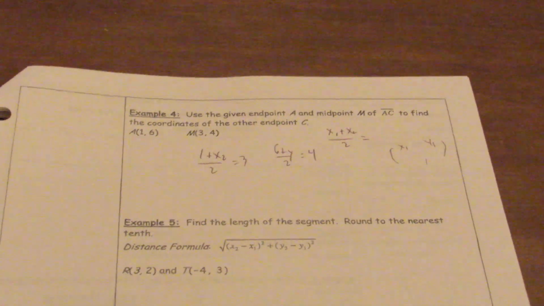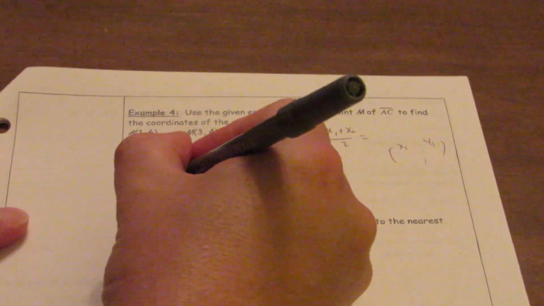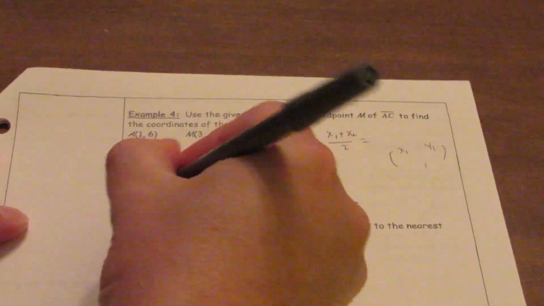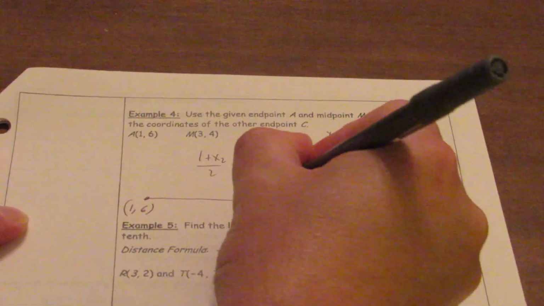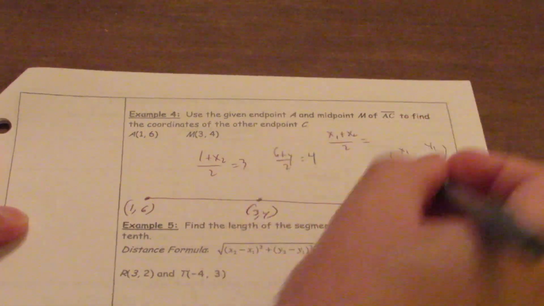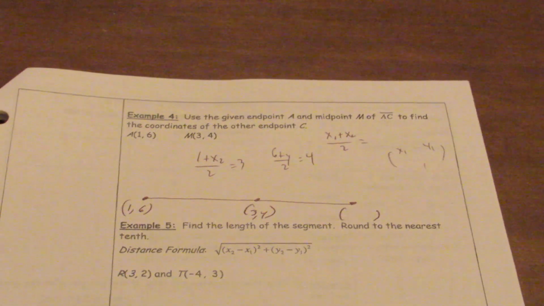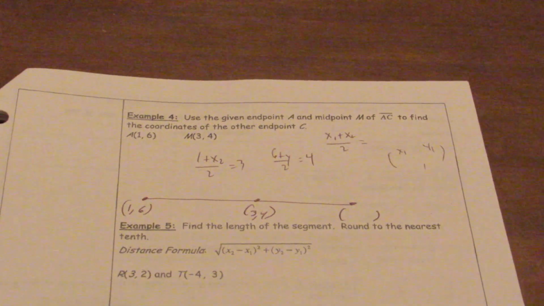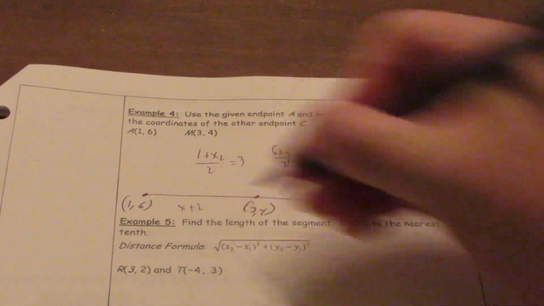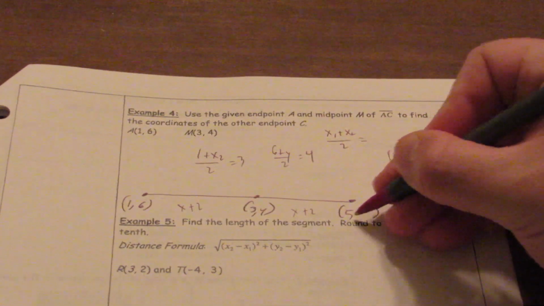Another way to look at this is by sketching it out. I have a line. It doesn't matter what direction your line is going in. This point here is (1, 6). The midpoint is (3, 4). I want this part down here. Because it's the midpoint, the change is going to be consistent. So from 1 to 3, my x, I'm adding 2. So my x, I add 2 again. That gets me 5.